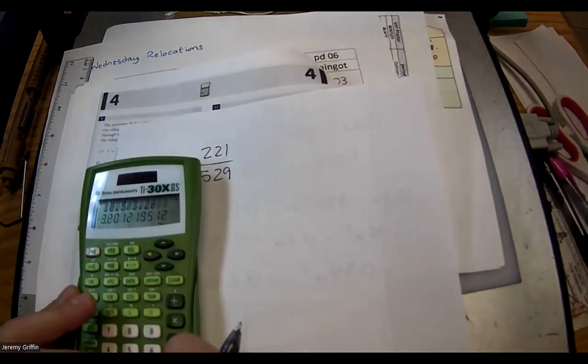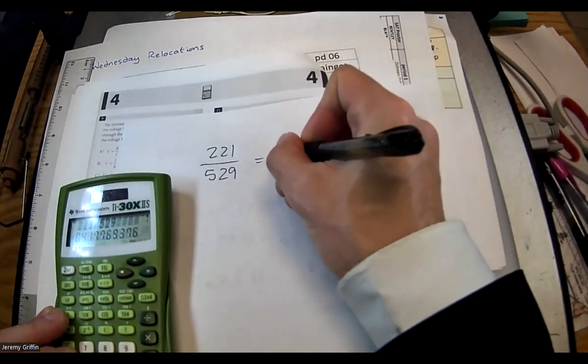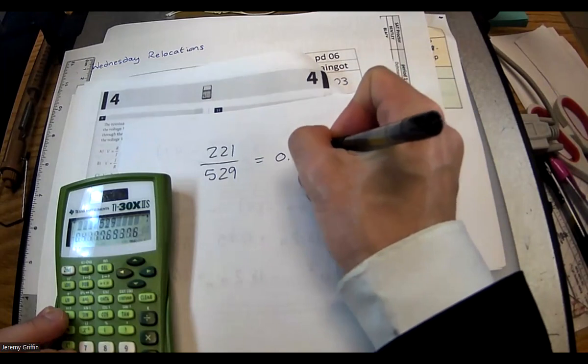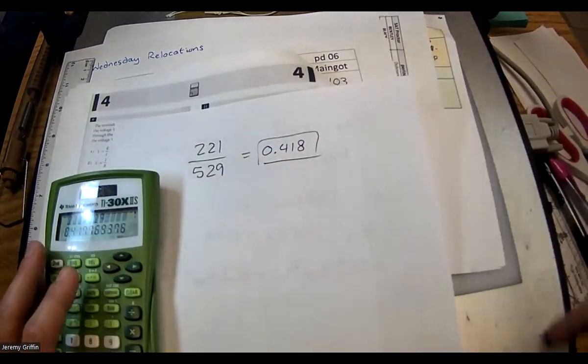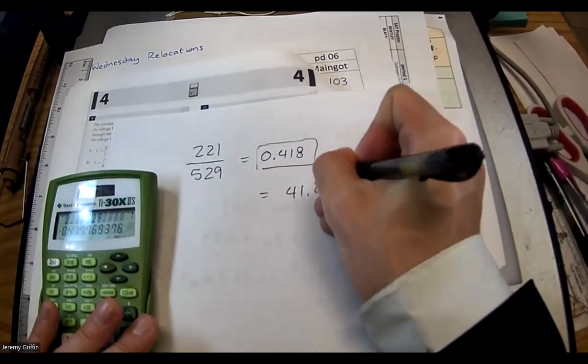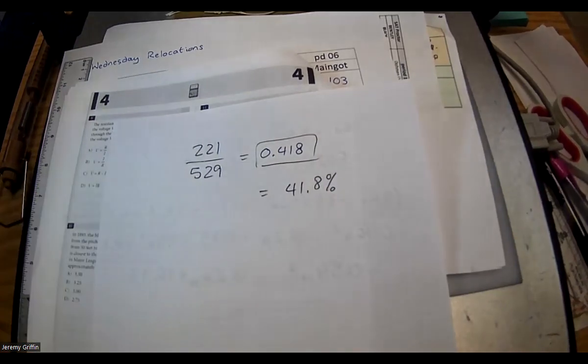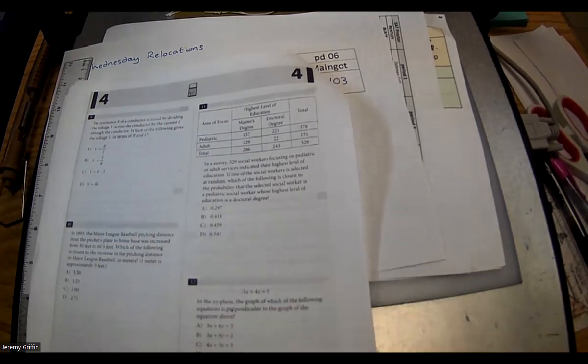Since it's the calculator portion, let's divide that out. So it's looking like 0.4177. I'll call it 0.418. Okay. Ooh, could you guys call that 41.8%? The same thing. Okay. So yeah, they went with the decimal. It's option B. Okay.